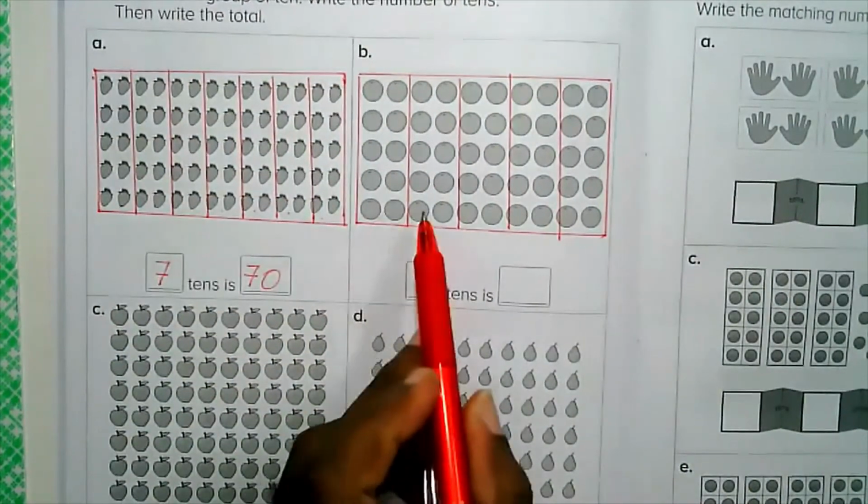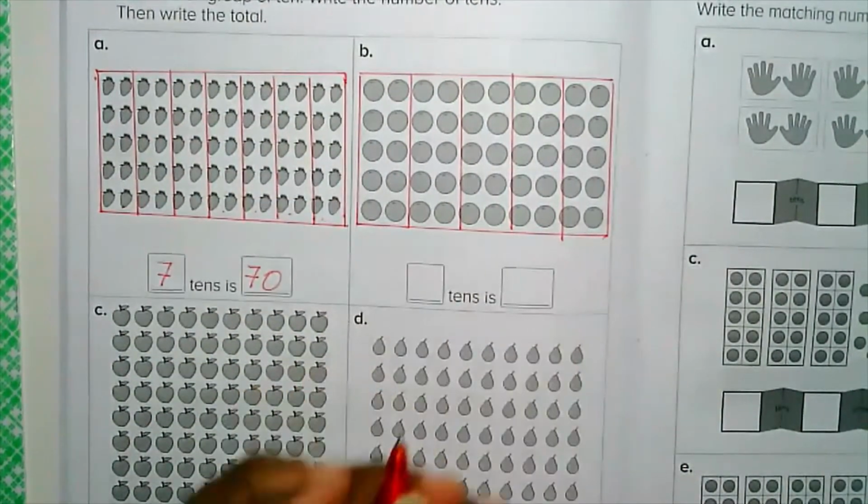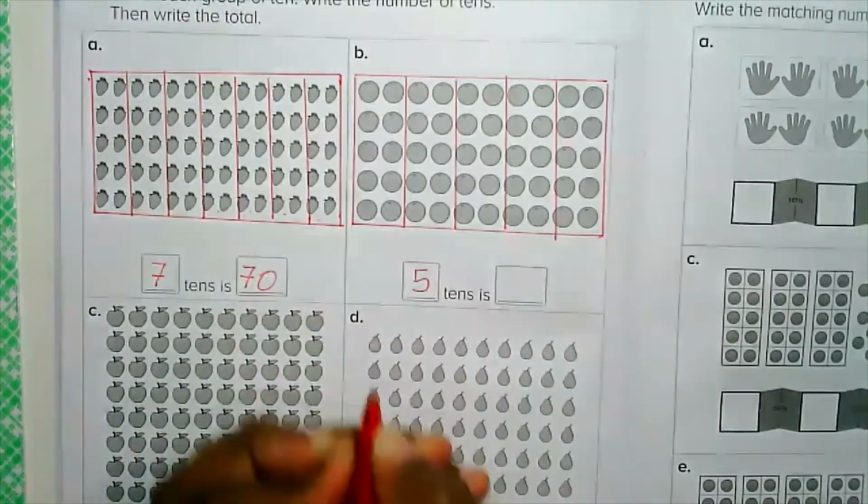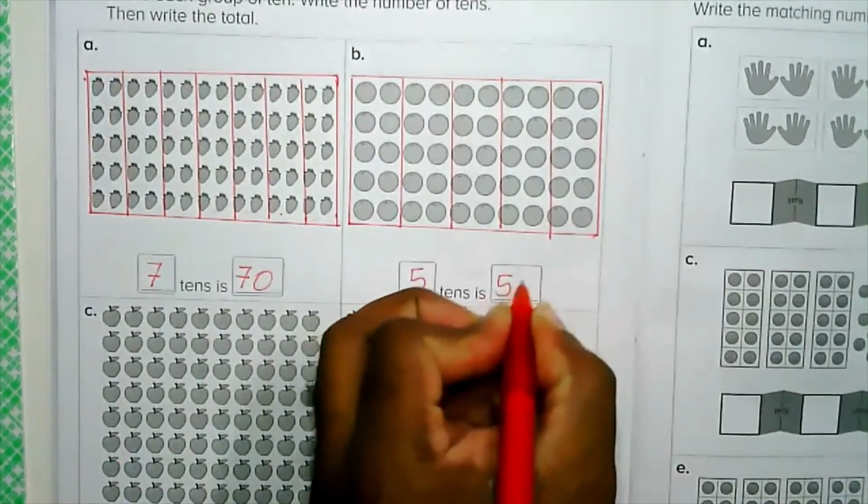So we have 1, 2, 3, 4, 5. 5 tens, which is 50.